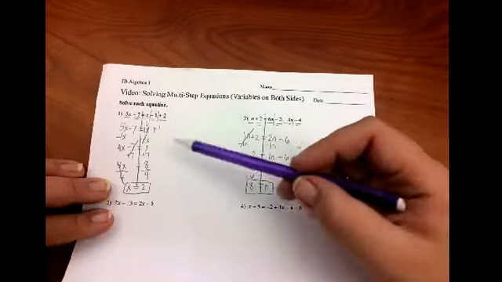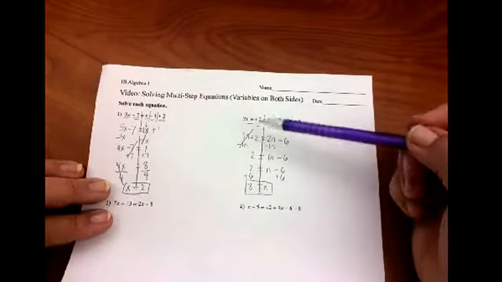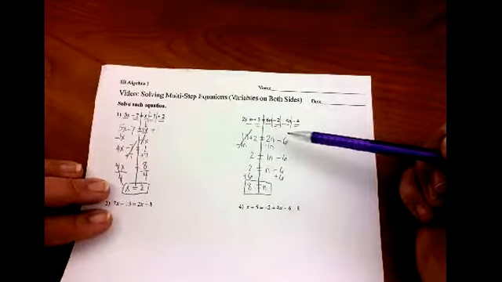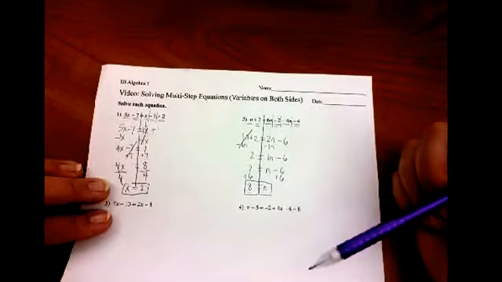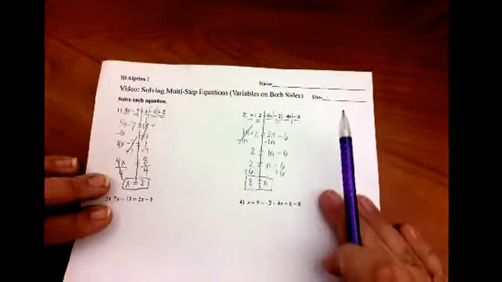So in the first example, I moved all the variables to the left. In the second example, I moved all the variables to the right. Remember, it's your choice, but personally, I always choose the smaller one. On to number 3.